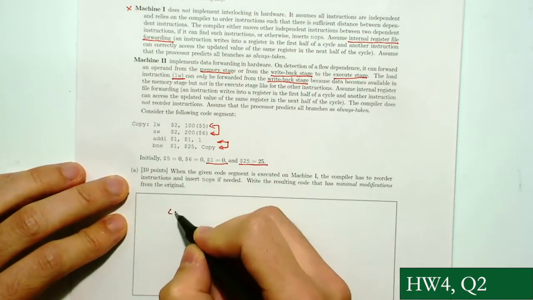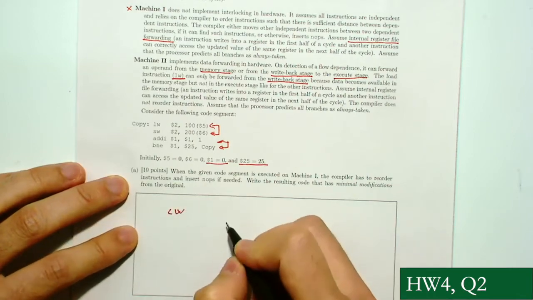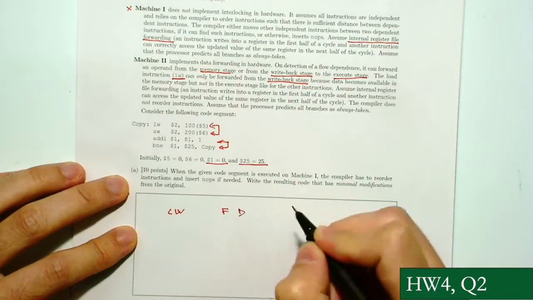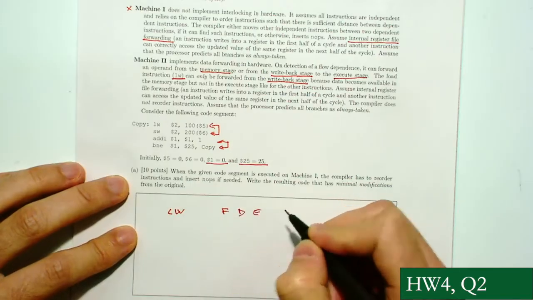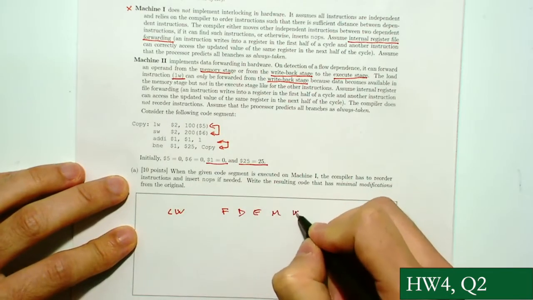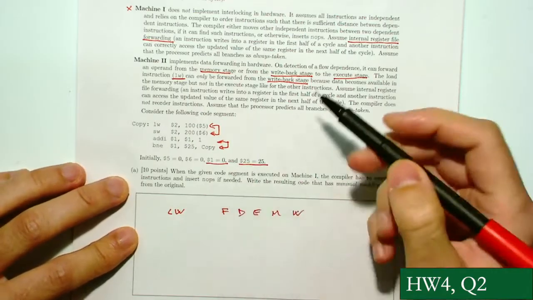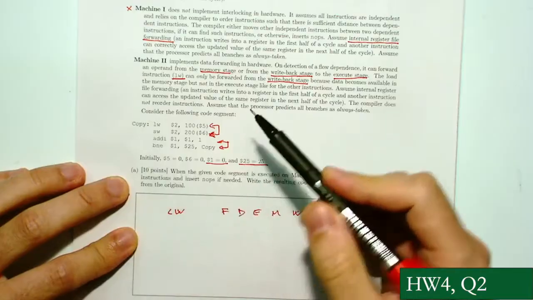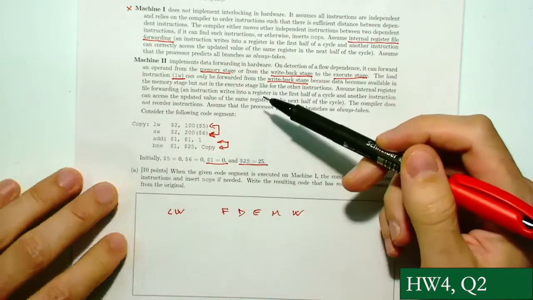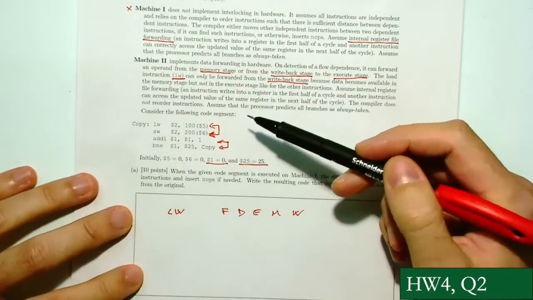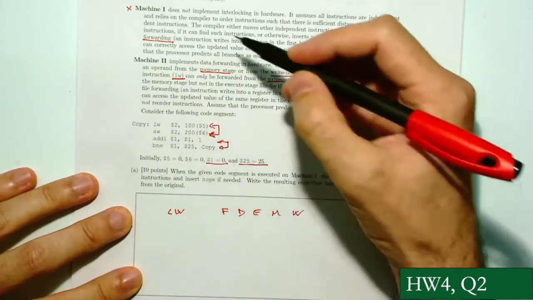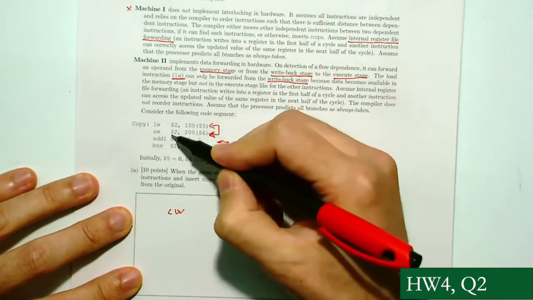So if we have this load, we have the fetch, decode, execute, memory, and write back, right? So to execute the store, we need to have this register content.